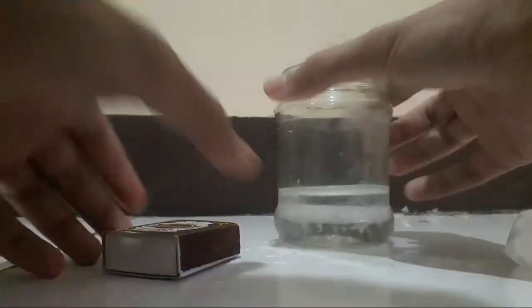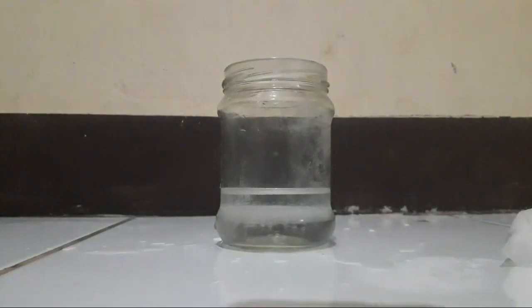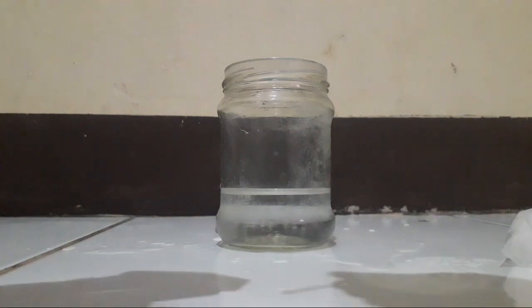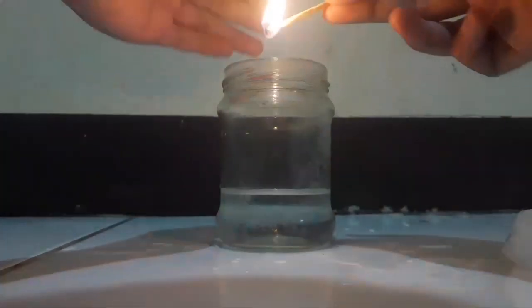And then discard most of the contents. And then light a match over the glass. Hold it briefly, then drop it into the glass.